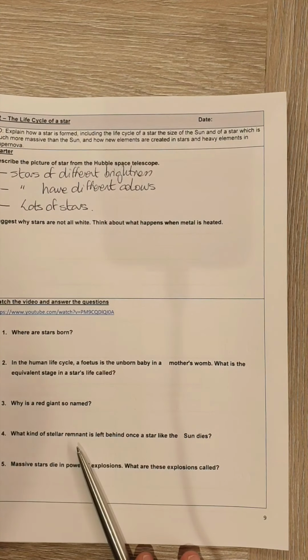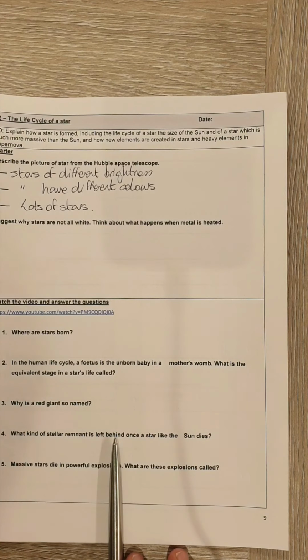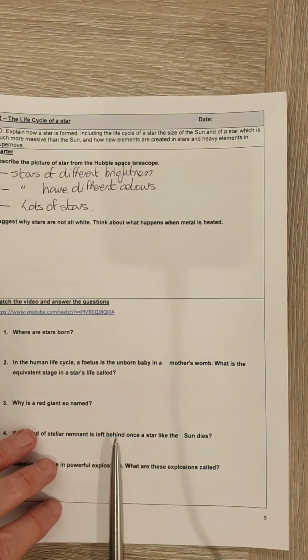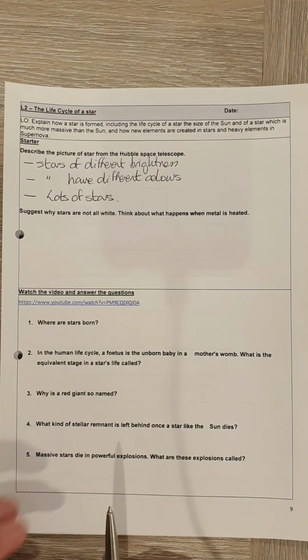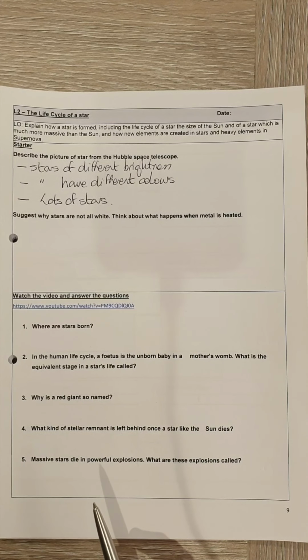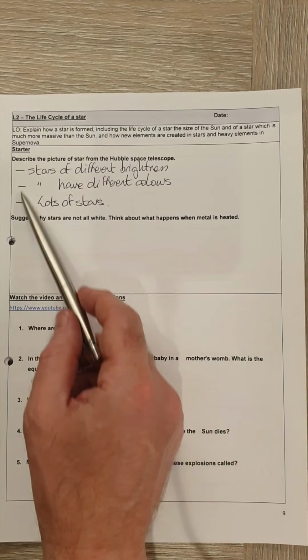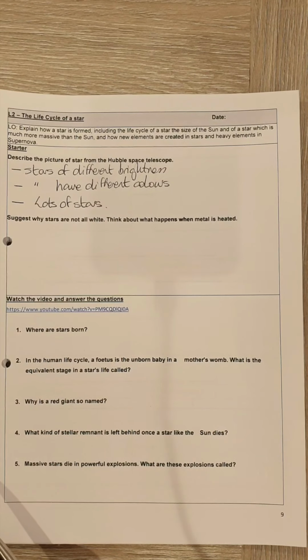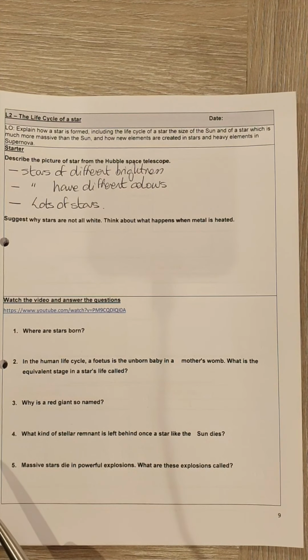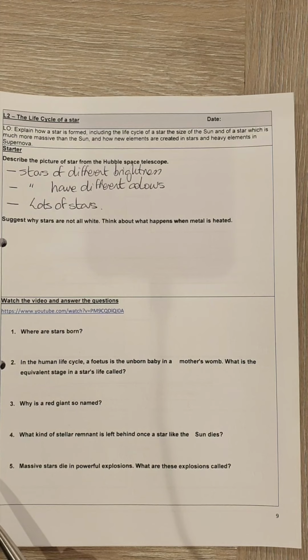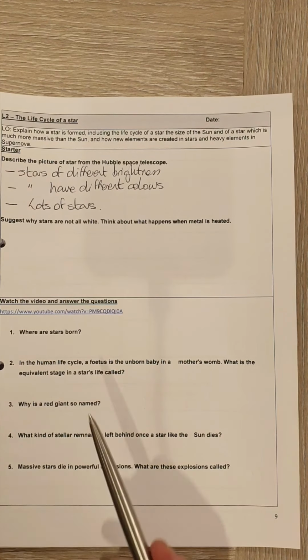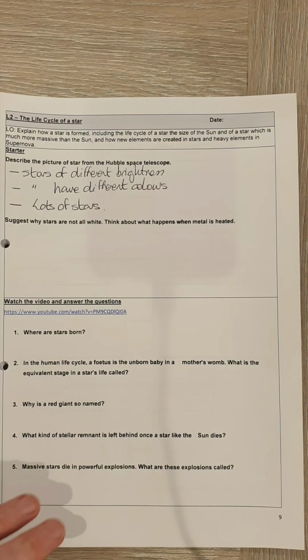So we see this is not the case. So this is one argument that was initially made to say that the universe is not infinite, that it's finite in size. But it's a really impressive picture taken by the Space Telescope showing us how many different stars there are in one small patch of space and their different brightnesses and colours.